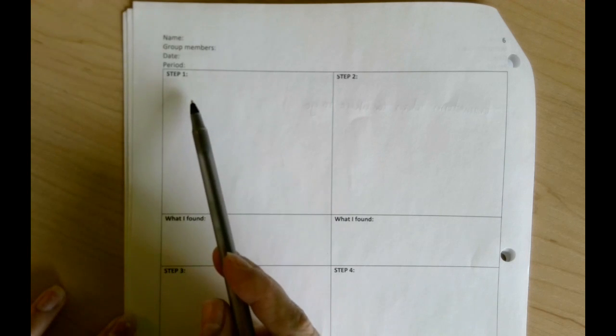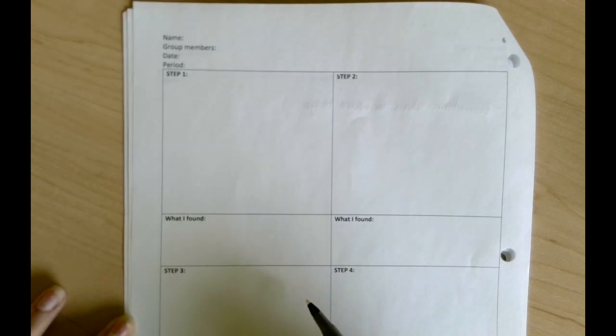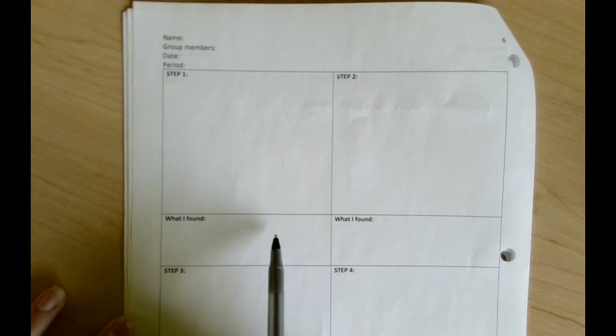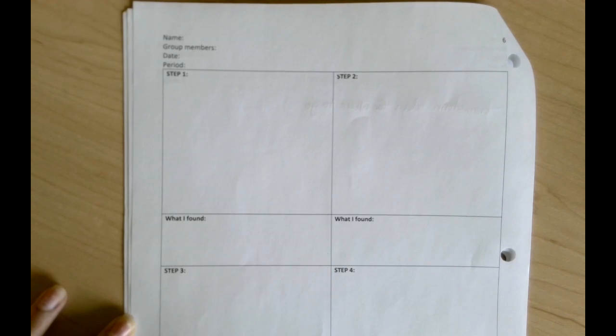Now every group's packet is going to look different. Every group might start with a different step 1, and that's okay. Step 1, step 2, step 3, step 4, it's just your flow as you go through the project, and it's a way of showing your work and then writing what you found as your final answer so you keep your work organized. So when you go back, you're trying to make your final presentation and you're like, wait, how much is it going to cost us for tickets again? You flip through your packet, you find what I found that says the tickets cost whatever it is.